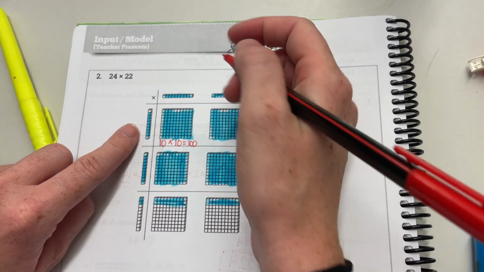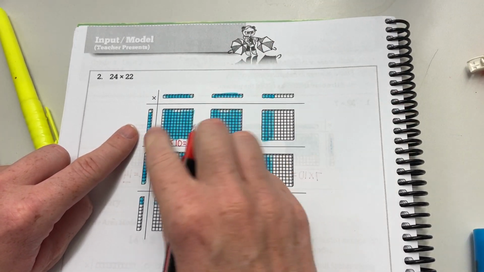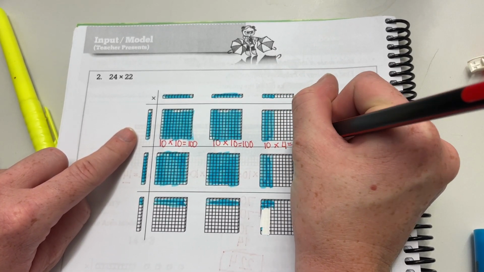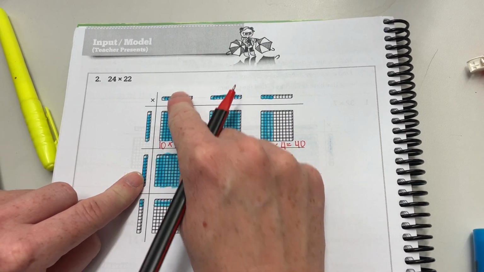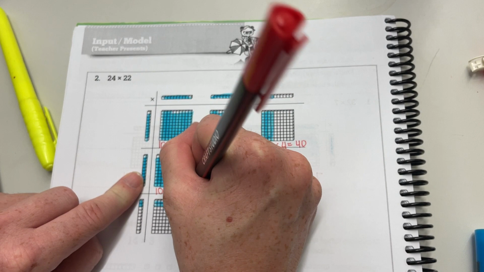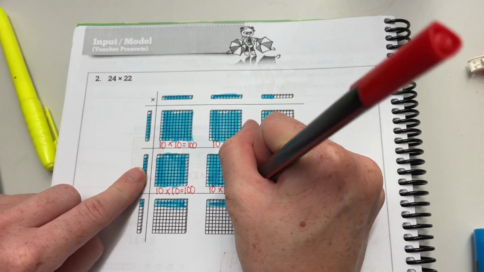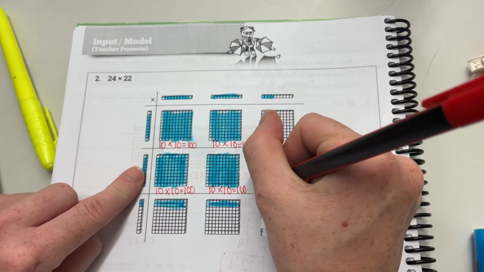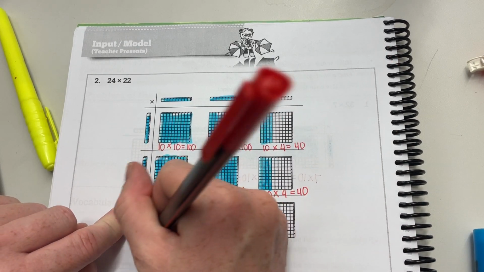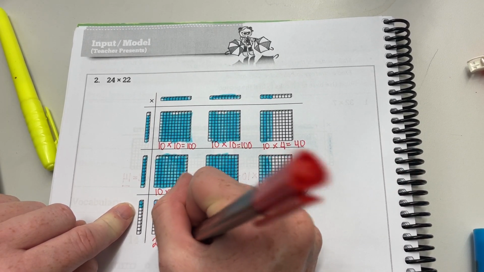Then I have 10 times 10, 100. 10 times 4 equals 40. 10 times 10 equals 100. 10 times 10 equals 100. 10 times 4 equals 40. And then I have 2 times 10 equals 20.